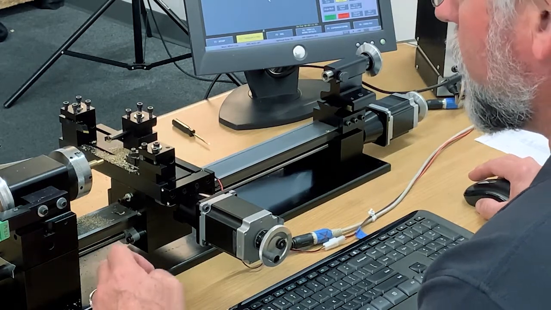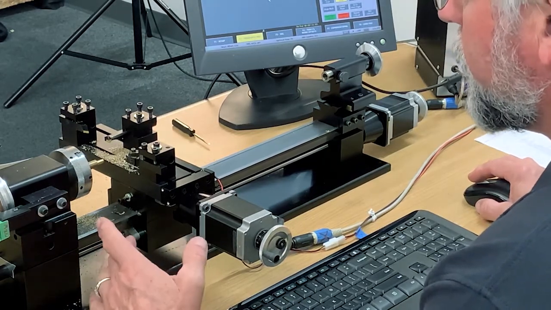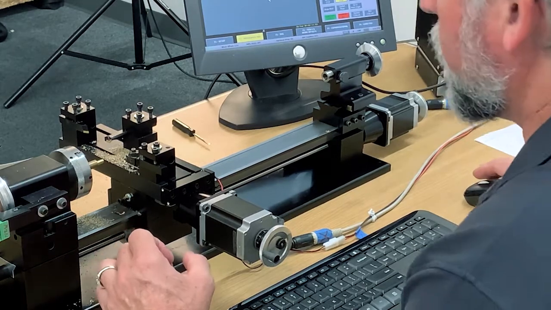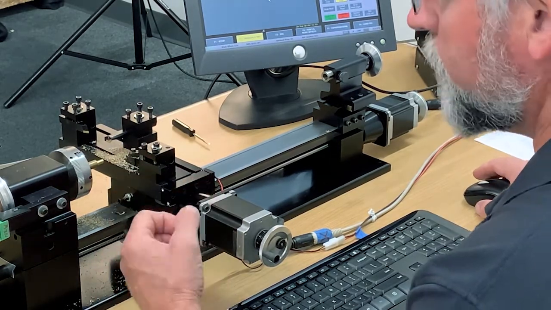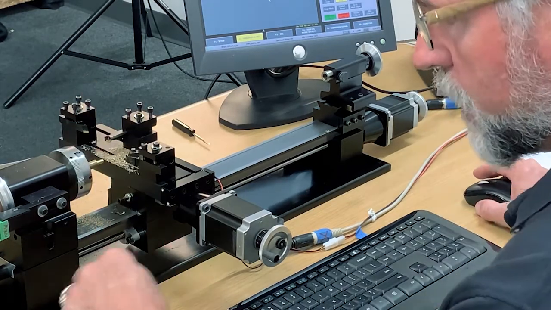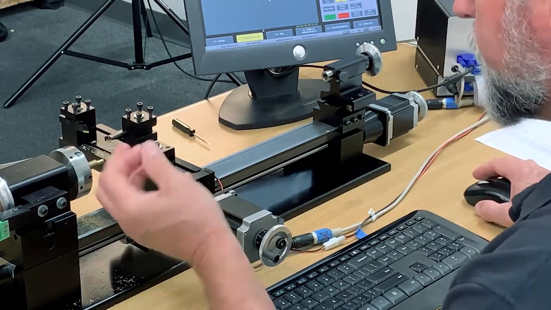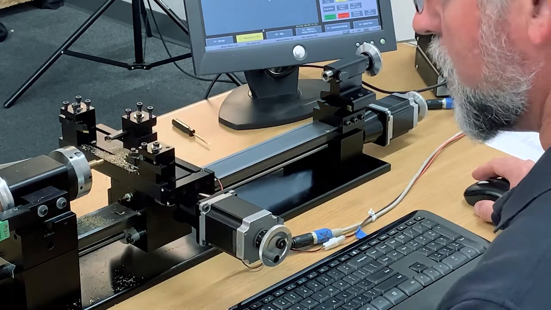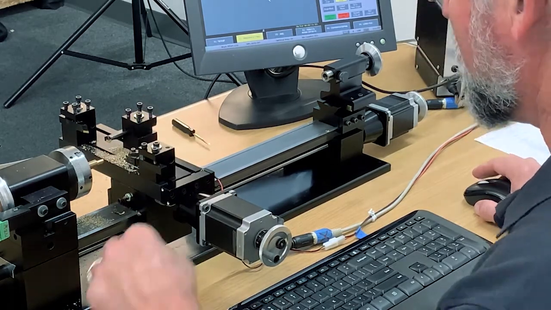At this point, we've done the rough turn, the rough thread, the finished turn, and the finished thread. You would either check it with your pitch mics for the thread to see if the pitch diameter is correct, or check it with a mating part. We've got a 1032 nut. I already tried to put the nut on and it's not going at all.